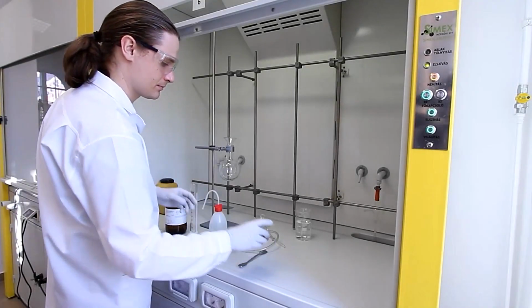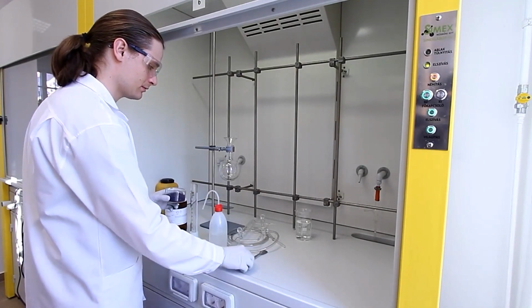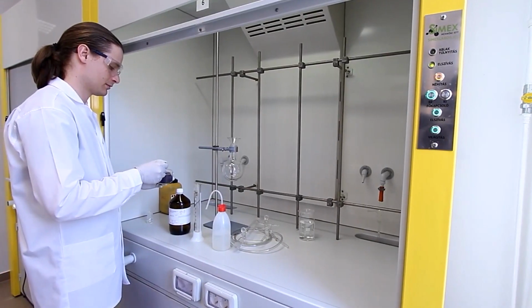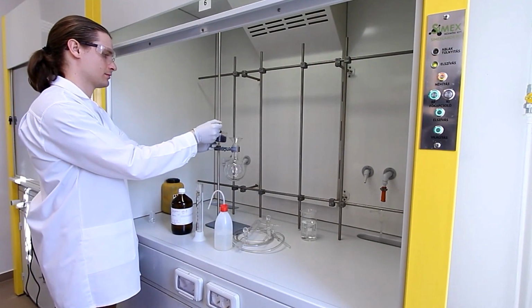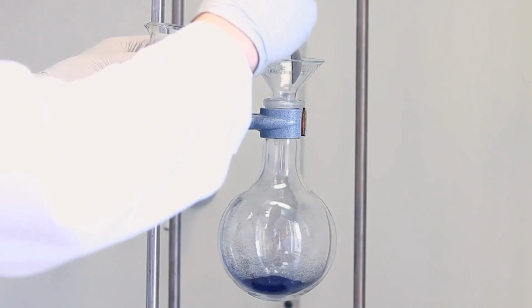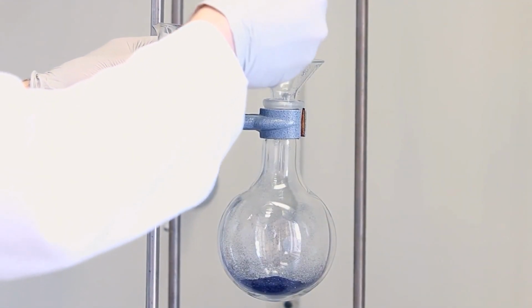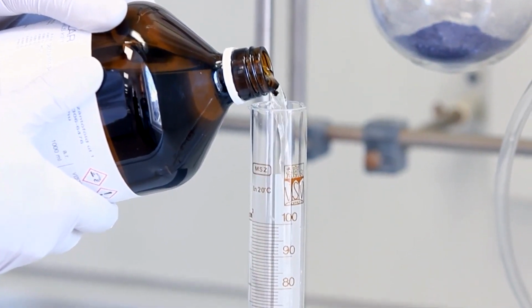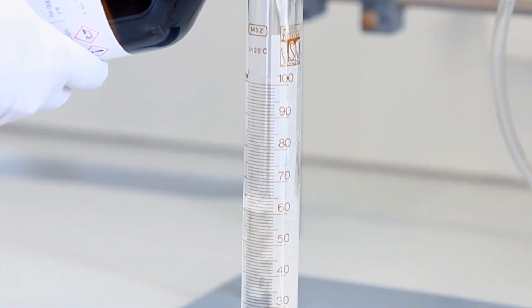First of all, we will need chlorine gas, which can be produced through the oxidation of hydrochloric acid, using potassium permanganate as an oxidizing agent. In this reaction, the oxidation of the chloride ions in the hydrochloric acid results in the formation of chlorine gas.